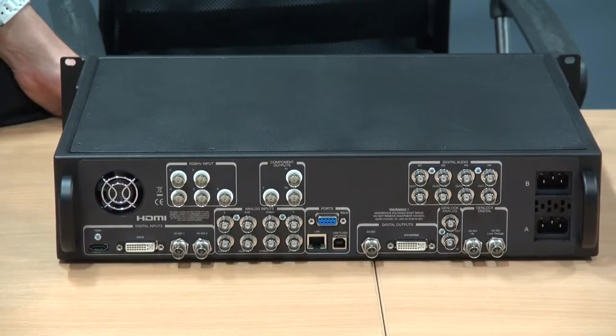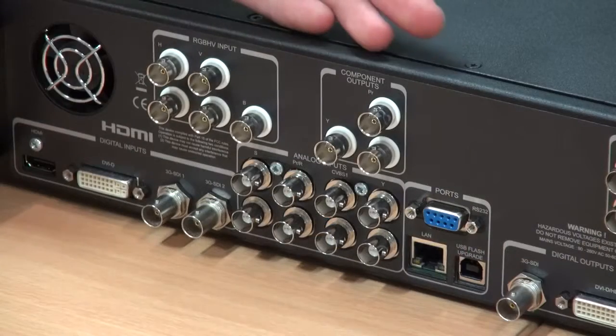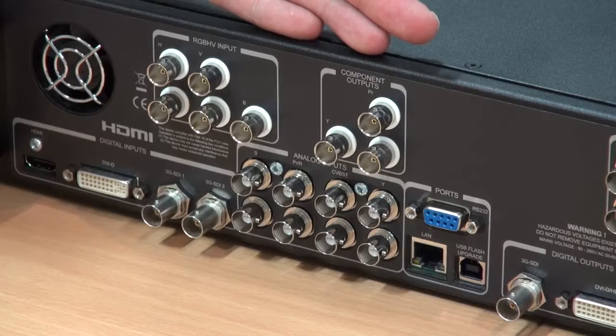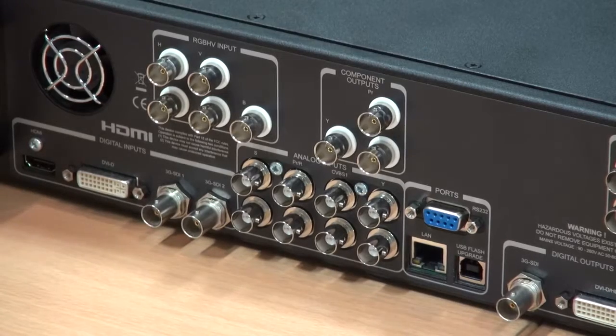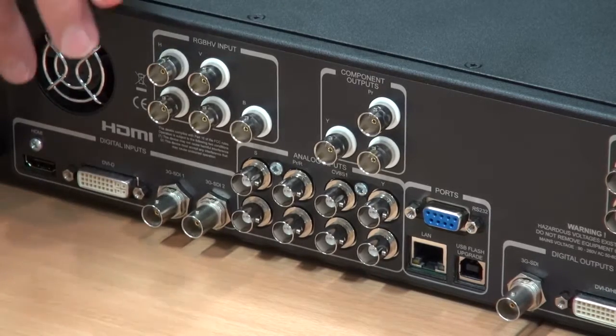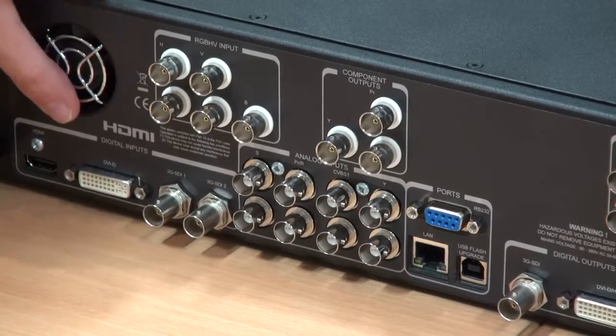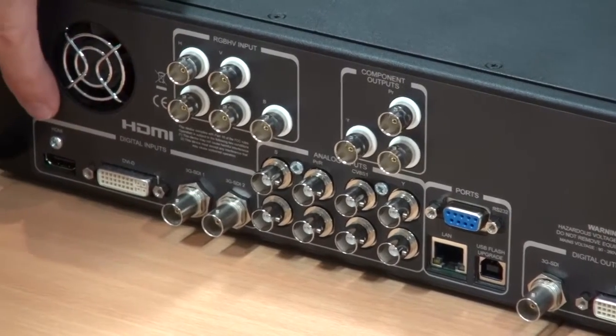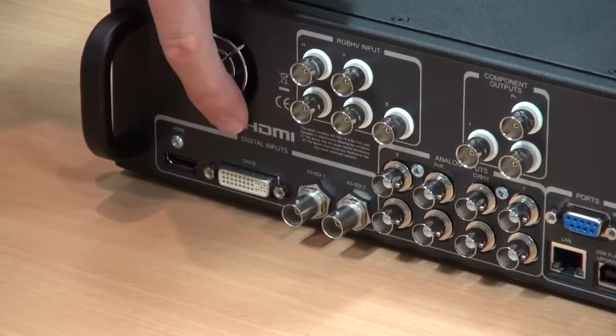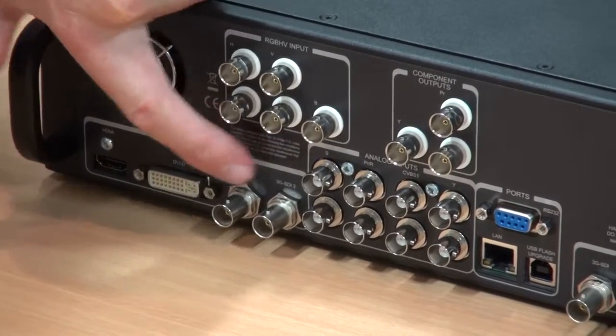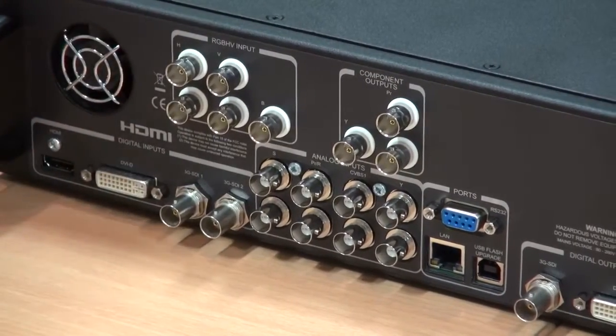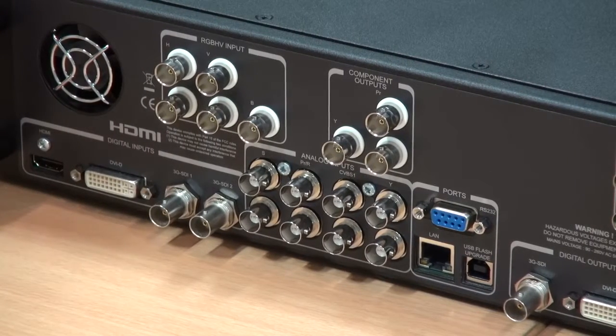Looking at the back of SP14, you can see we have a very wide range of both input and output connectors. Looking from the left to the right, we have firstly here the digital input connectors with HDMI, DVI-D digital and two 3G HD SDI connectors.